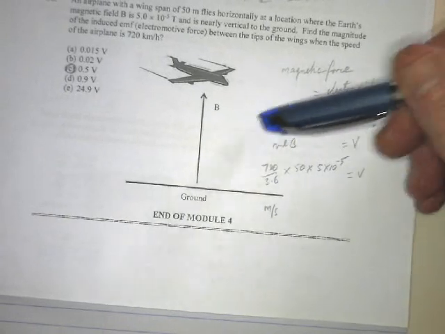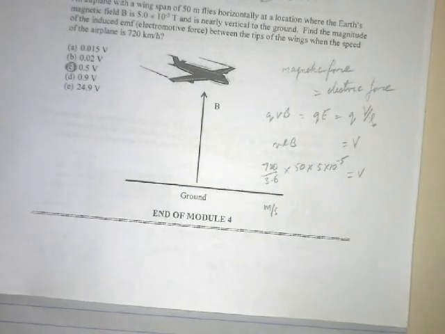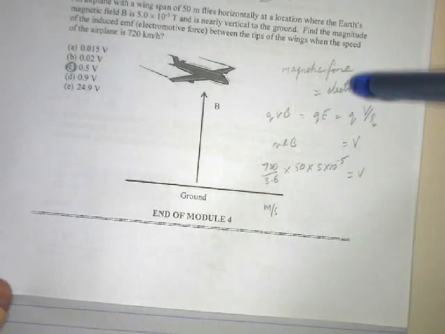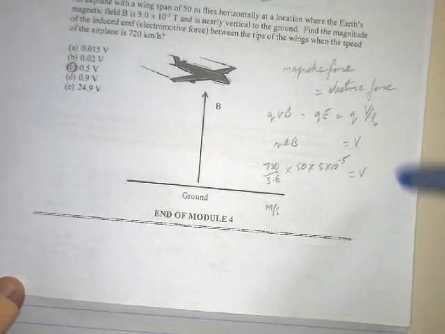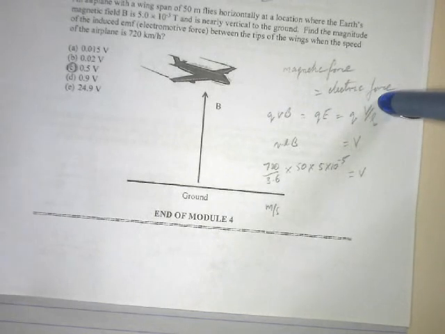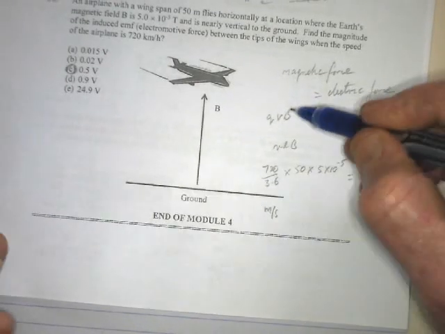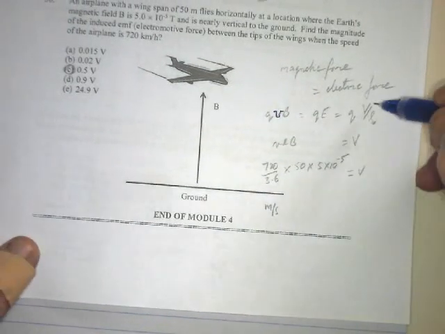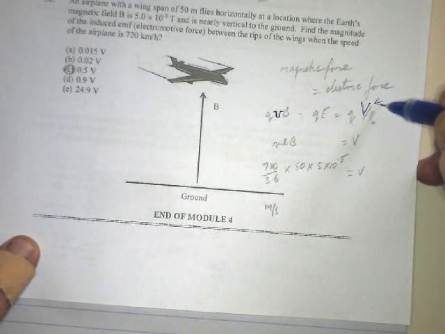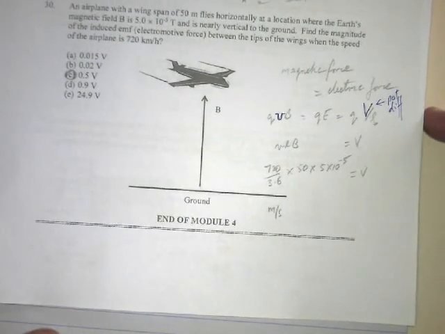And E is V divided by L, the potential difference. So there are two V's here. This little v is the velocity, this capital V is potential difference. And L is the length of the wingspan.